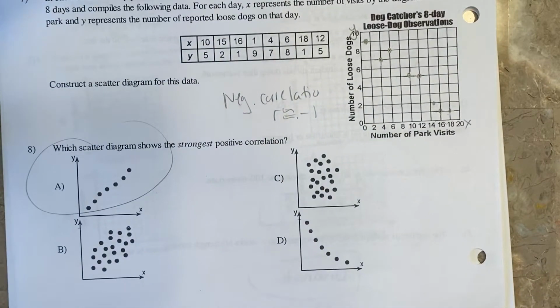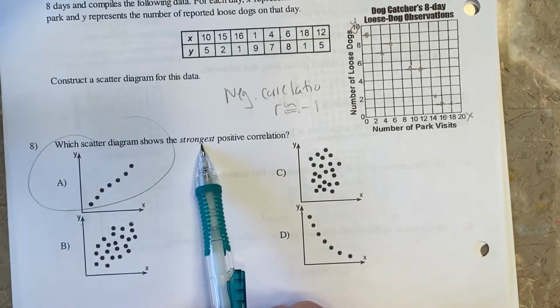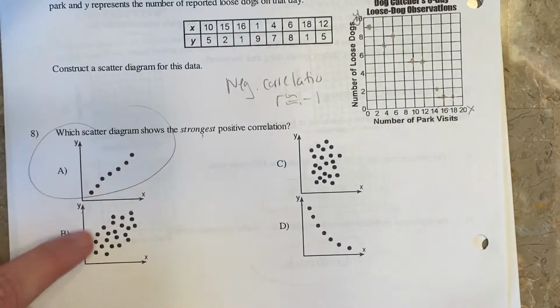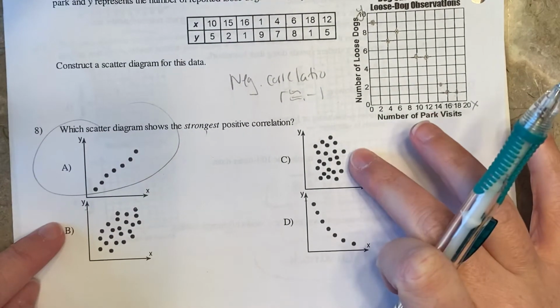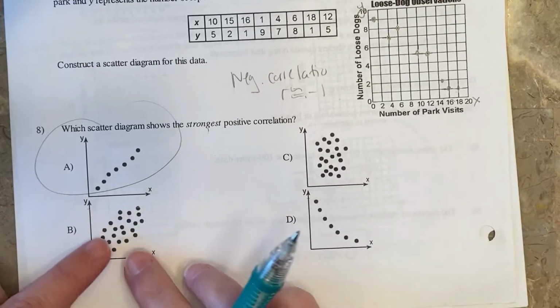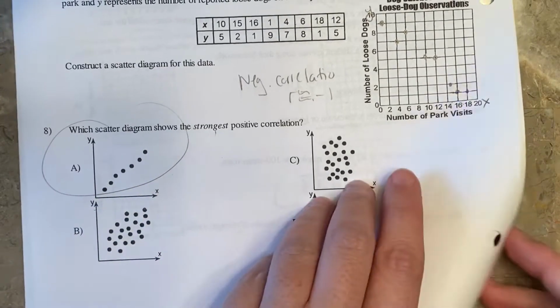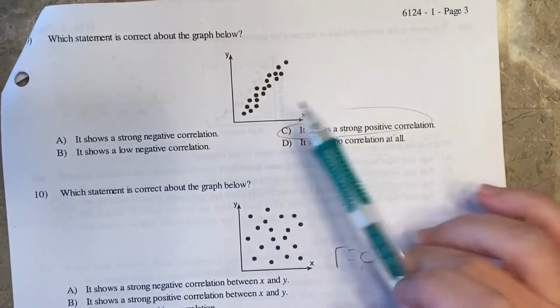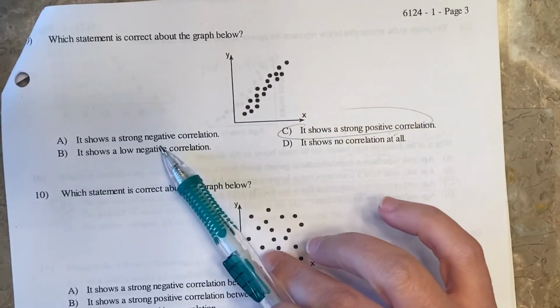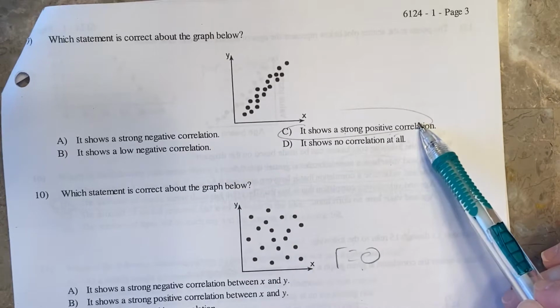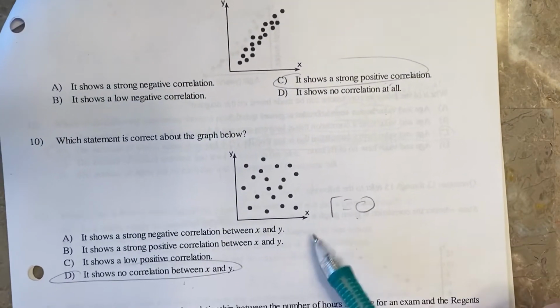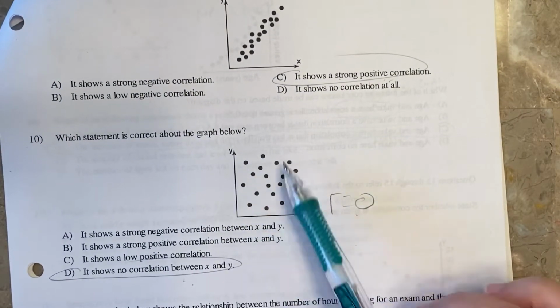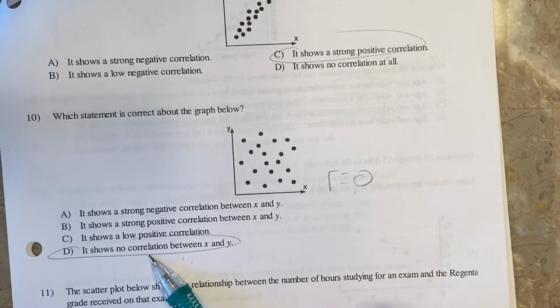All right, number 8, which scatter plot shows the strongest positive? So first of all, these two are the only ones that are positive. This is none, and this is negative. This would be weak, and this would be strong. So your answer is A. Number 9, what can we show about this graph? Which statement is correct? This definitely looks like a positive. So let's see, negative, negative. So the answer is C, positive correlation. Number 10, this is all over the place, so that's going to be no correlation.